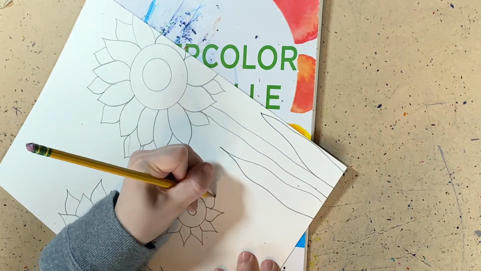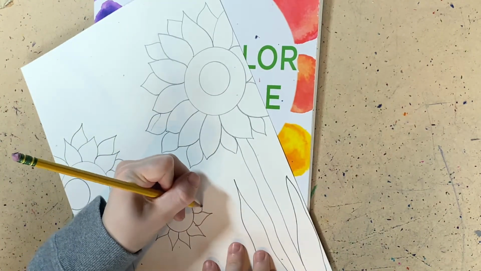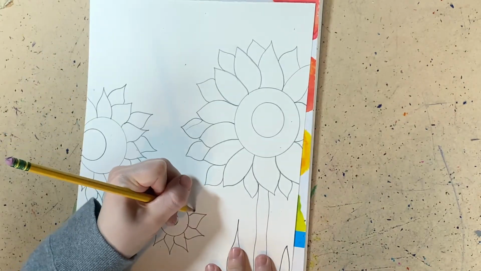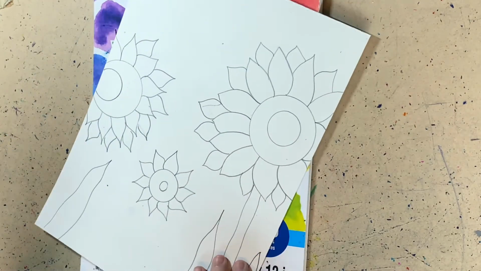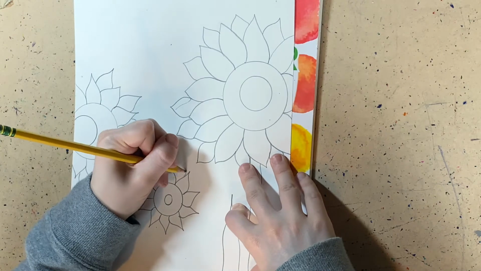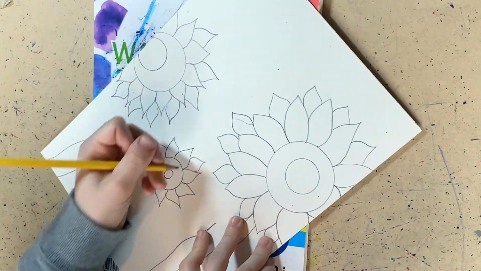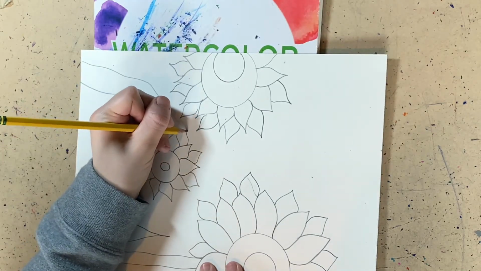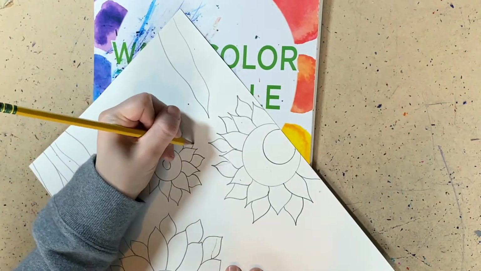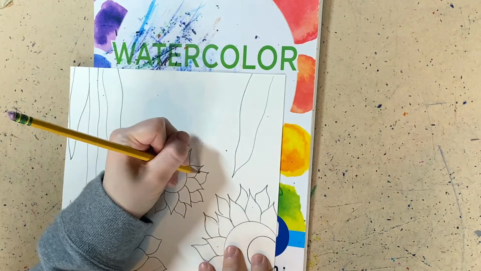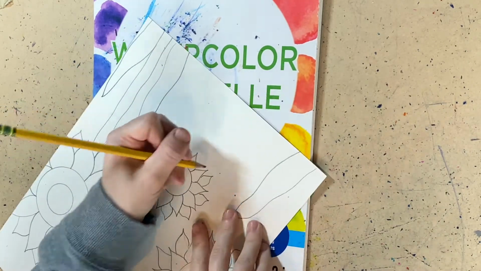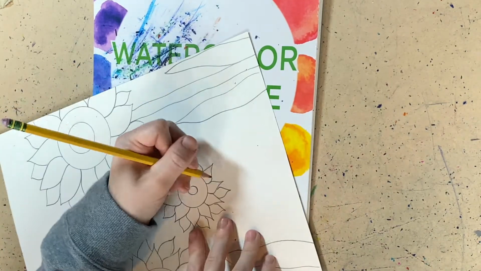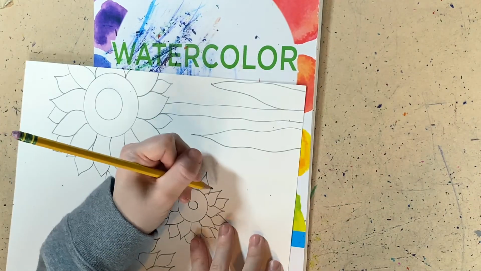Okay, looking good so far. Keep going all the way around. Excellent. Now we're going to finish the second row, going on top of each petal. And we're going to keep going until we get all the way around the sunflower.